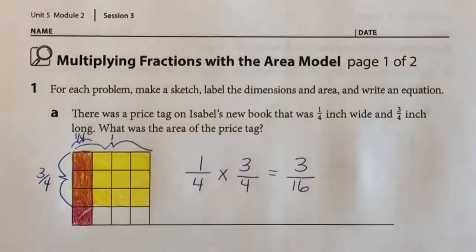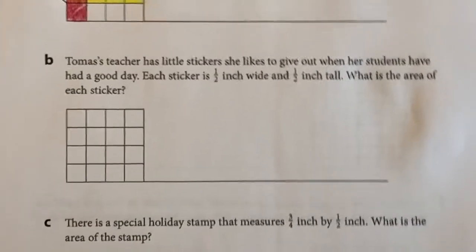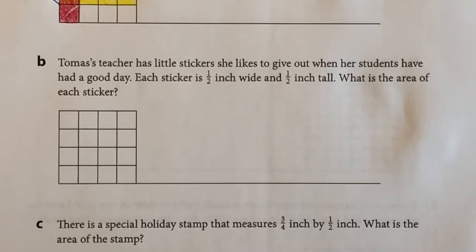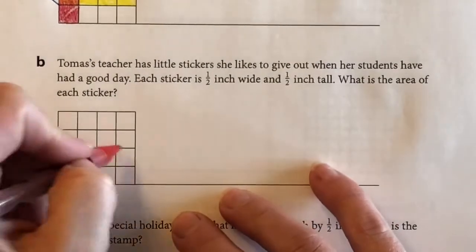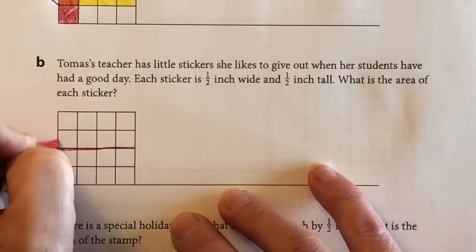So now I'm going to move to the next problem. So I have Thomas's teacher has little stickers she likes to give out when her students have a good day. Each sticker is a 1/2 inch wide and a 1/2 inch tall. What is the area of each sticker? So once again, we're going to do the same format. Half of the sticker, so this is an inch sticker right here, but half of it, right?